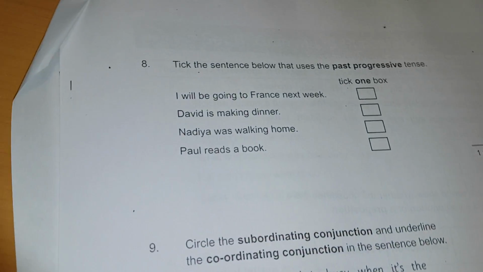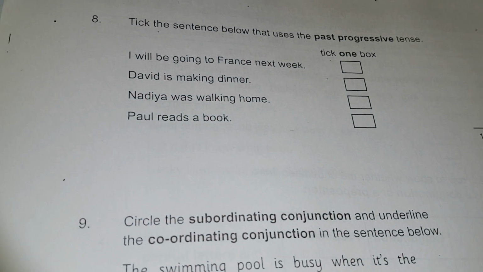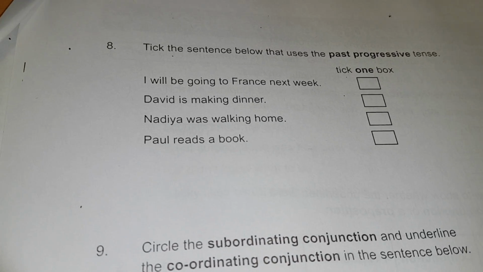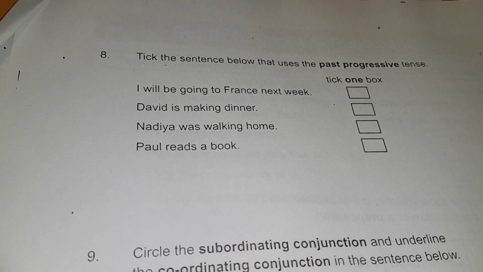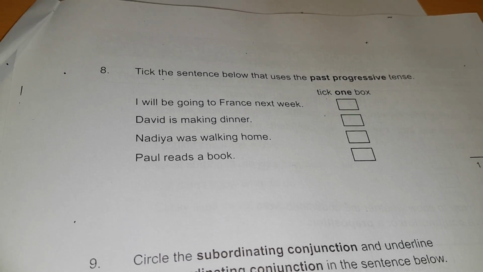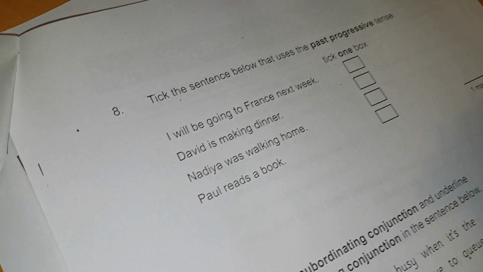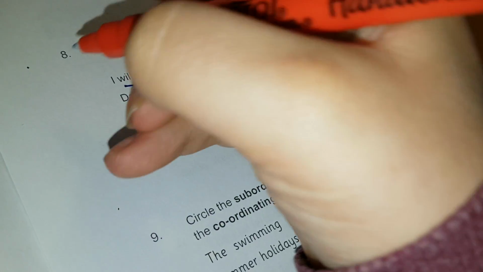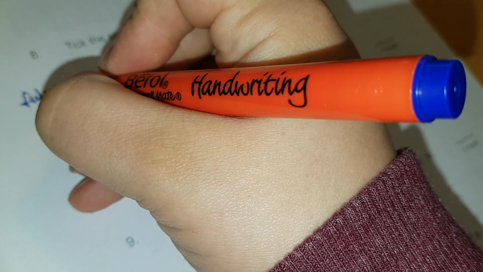Number 8. Tick the sentence below that uses the past progressive tense. So a good tip for answering these questions is to underline the verb and then try and make a decision about which tense it's in. So here, I will be going to France next week. That is future, so I'm going to jot that here.